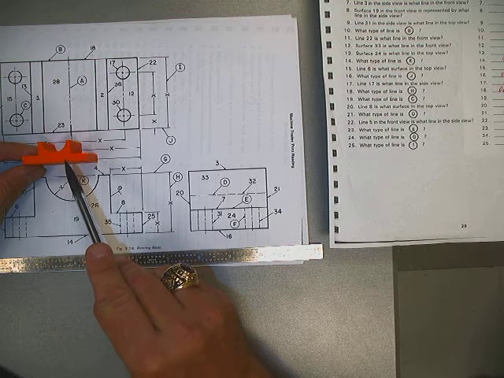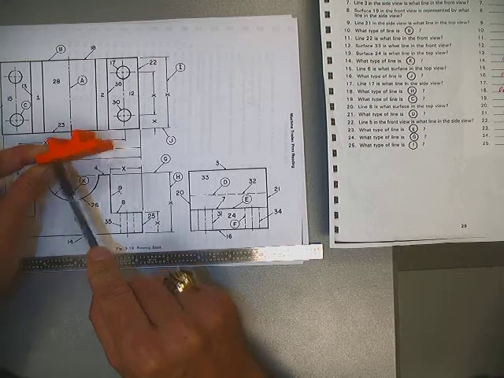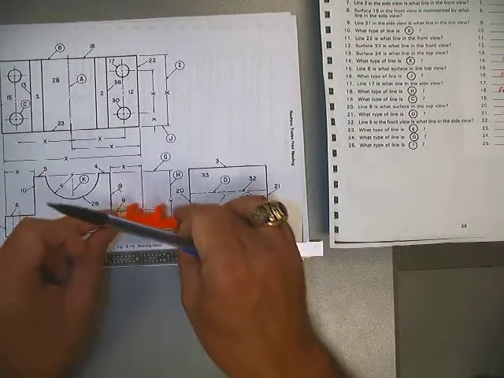All right. Surface 19 in the front view. Our entire large surface right here is represented by what in the side view?